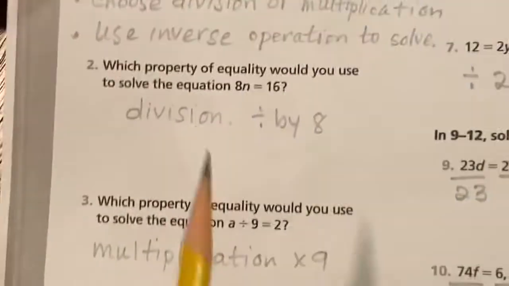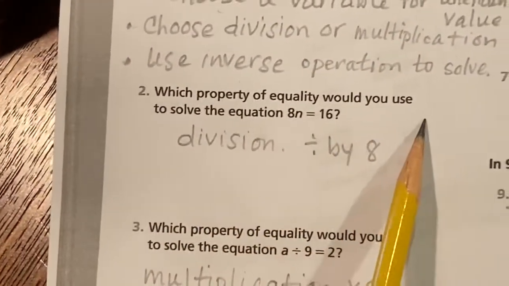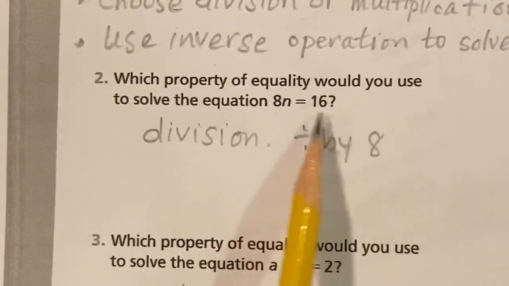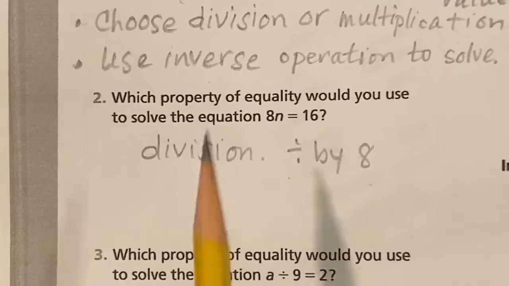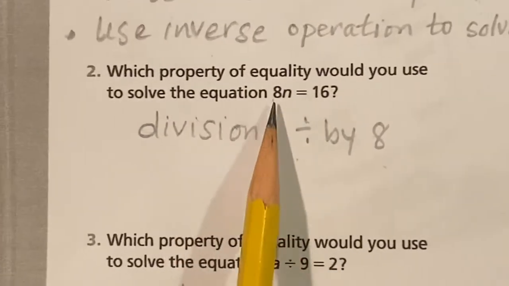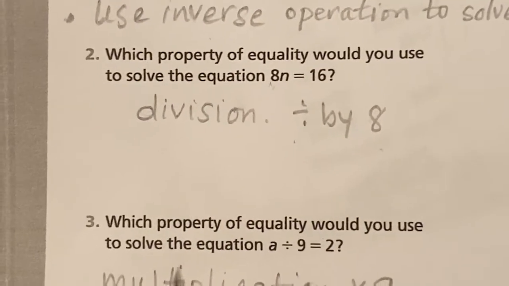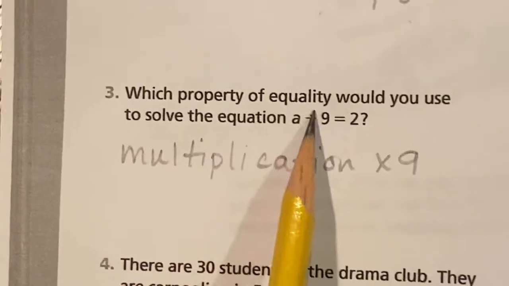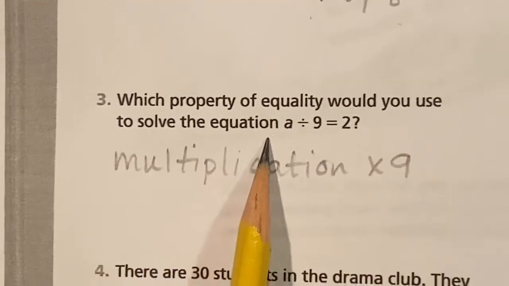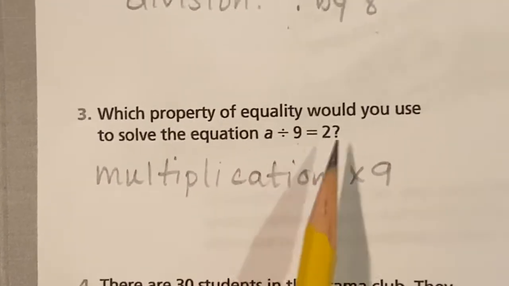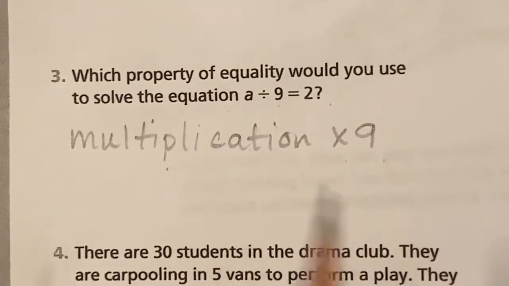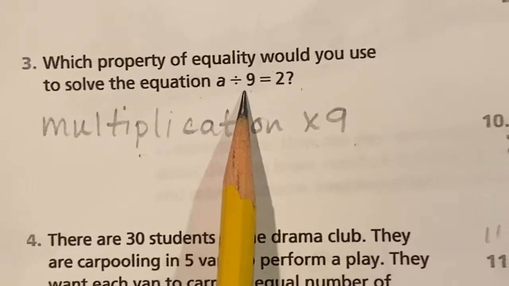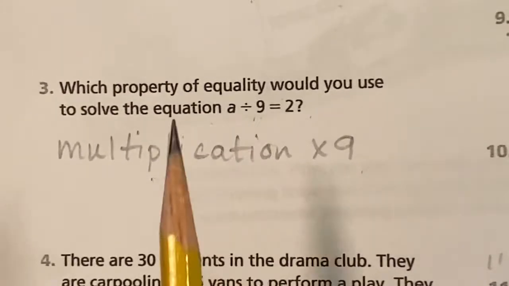Okay, for the next one, which property of equality would you use to solve the equation 8n equals 16? Division. You would divide by 8 because when you set it up, you multiplied by 8. Number 3, which property of equality would you use to solve the equation a divided by 9 equals 2? You'd use multiplication. You would multiply by 9 because you divided by 9 in the equation.